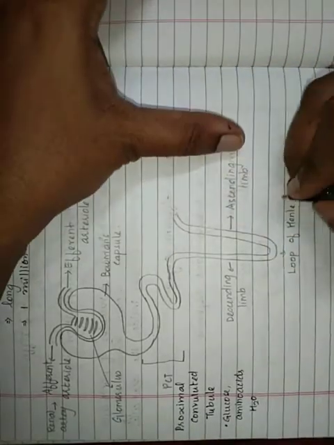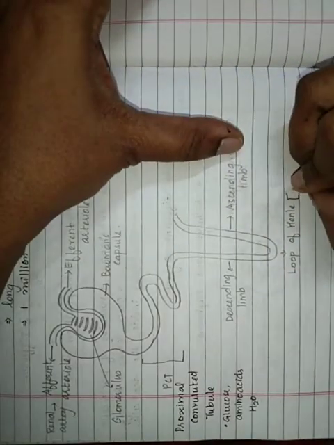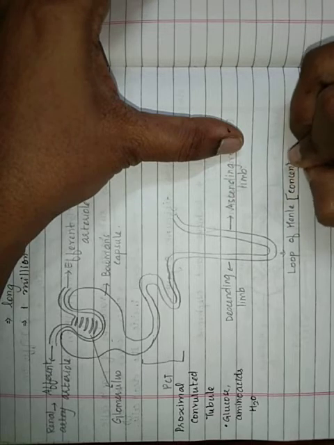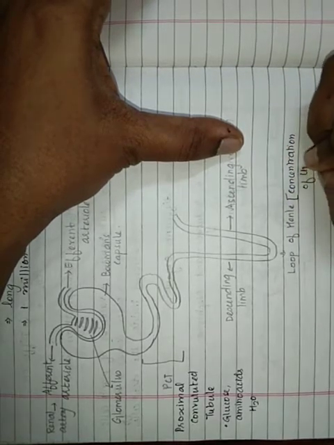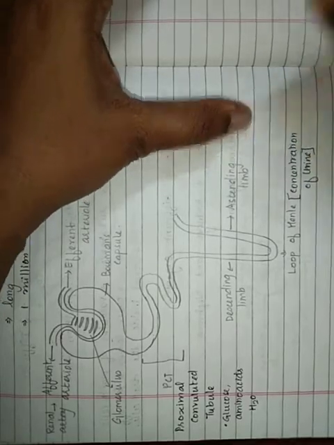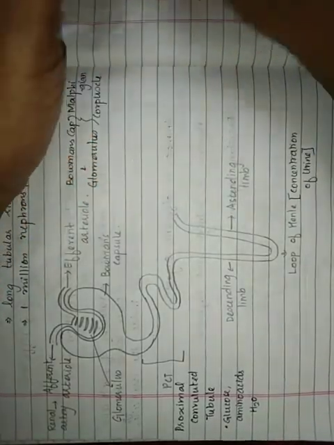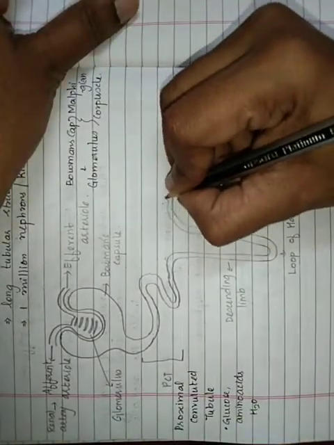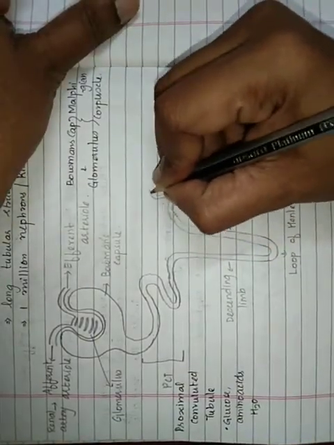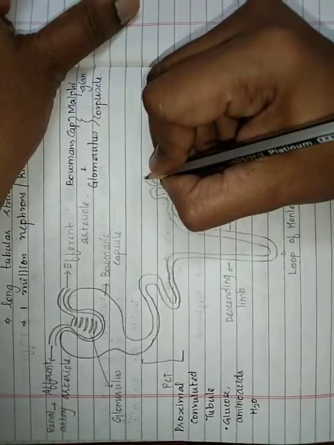This loop of Henle is going to decide the concentration of urine. How much water has to be excreted, how much should not be excreted, is all decided by this Henle's loop.